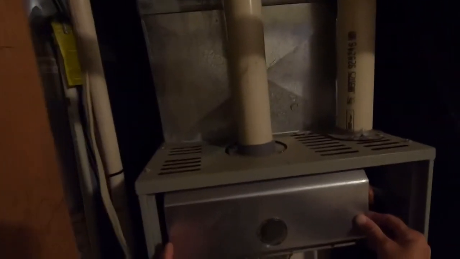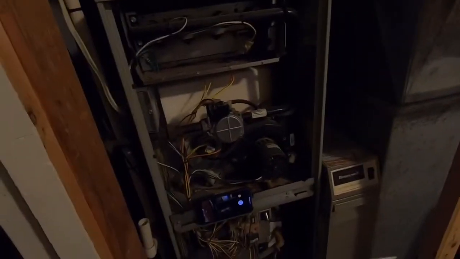Put these down here. Let's get this door off. If I remember correctly, this was kind of a bear to get back on when I was done, so I want to make sure I remember how it goes. There we go. Slides up and in. So we'll set that aside here.